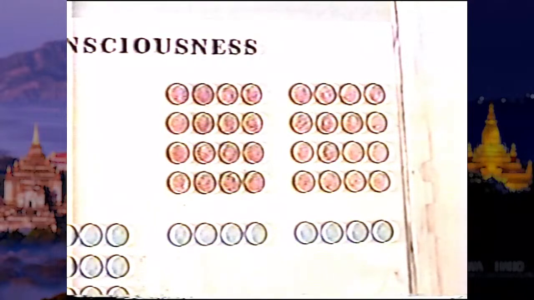So there are Magga consciousness and Phala consciousness. Phala means result. So the result of Magga is called Phala. Phala means a fruit, and a fruit is the result of a tree. So they are called Phala consciousness. Now there are 4 Magga consciousness and 4 Phala consciousness.